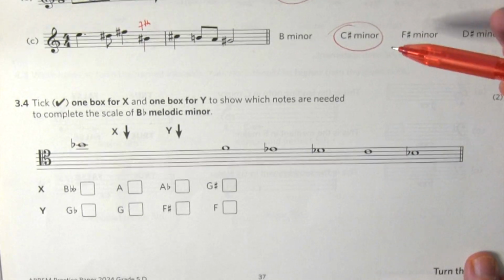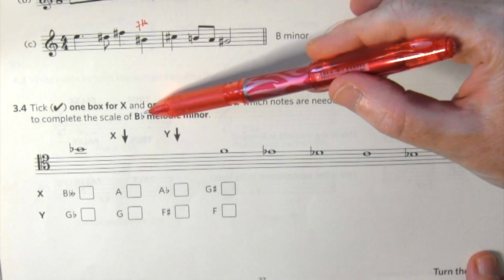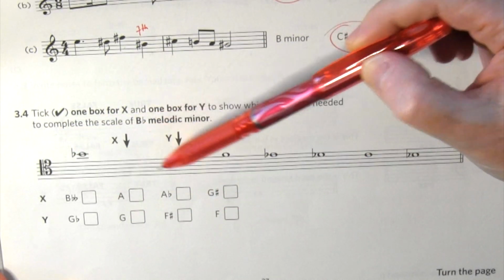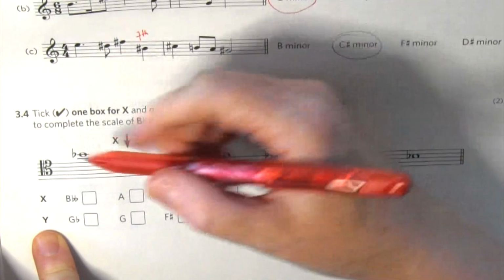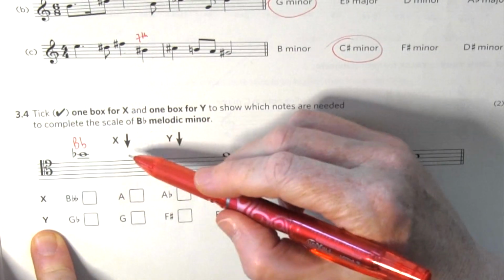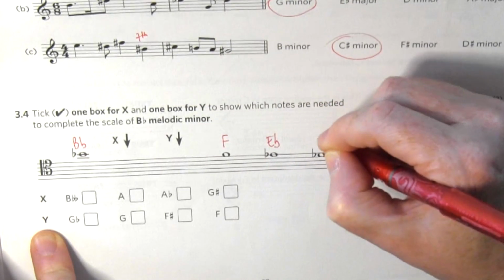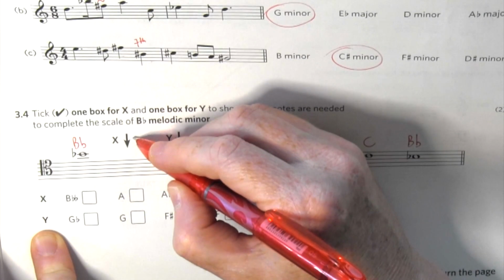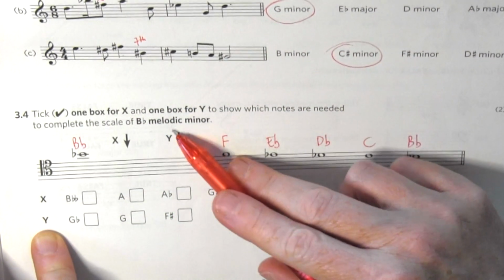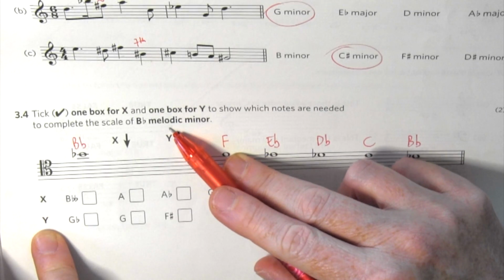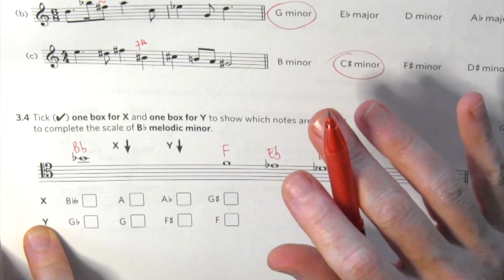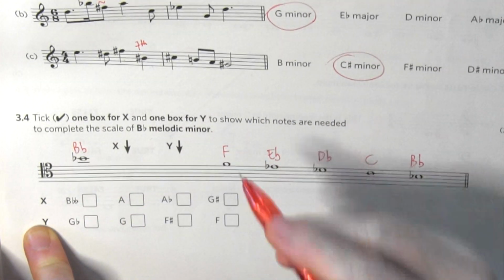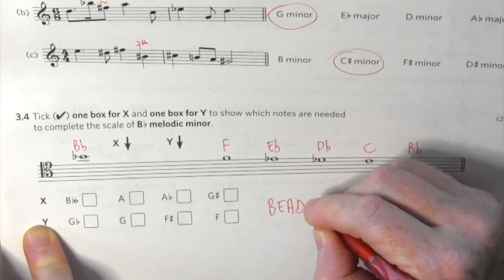Next one. In this question, we have a scale of B flat melodic minor written in the tenor clef, and we need to tick the boxes that show the missing notes. Okay, this is B flat, and then Si, La, Sol, Fa, Mi, Re, Do, Si. Okay, Si, La, we need to find A and G. Now, B flat minor is the relative minor of D flat major, and D flat is the penultimate flat in the key signature. So it's big elephants ate dinosaurs, goat.